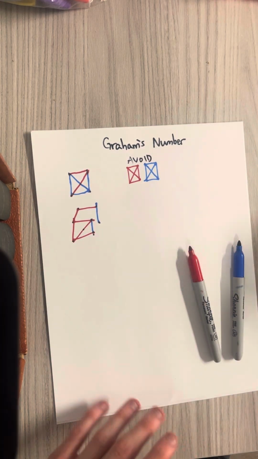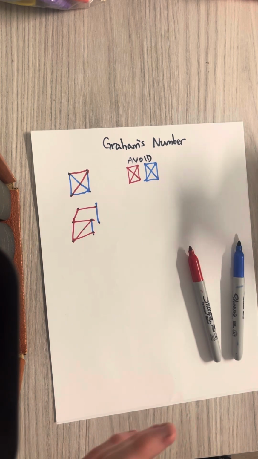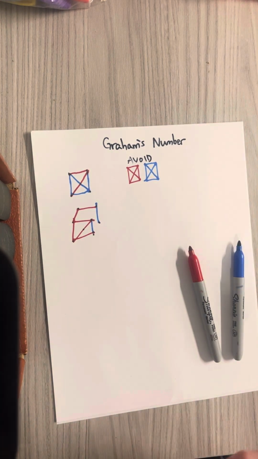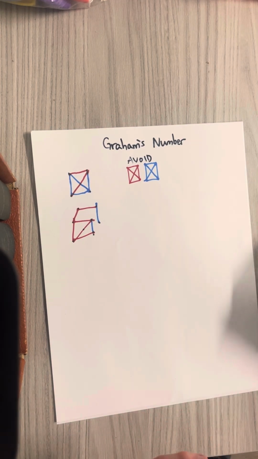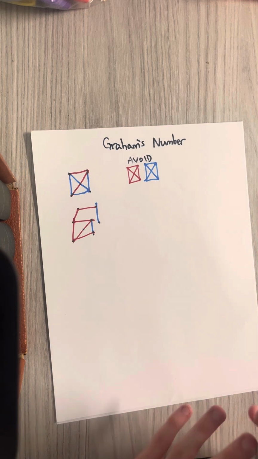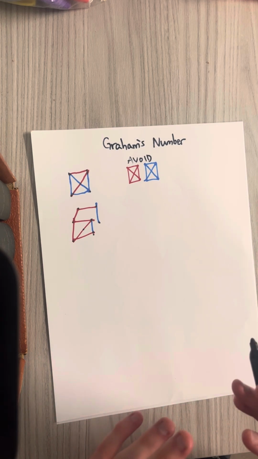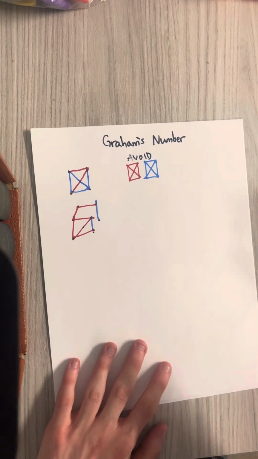Now in 3 dimensions, you can avoid it pretty easily. In 4 dimensions, you can also avoid it. So if you can imagine a 4-dimensional hypercube, you can avoid it in 5 dimensions, 6 dimensions, and the question is, can you always avoid it? And the answer is no. And Graham's number is basically how many dimensions you need in order to guarantee that you cannot avoid it, no matter how you color the lines.